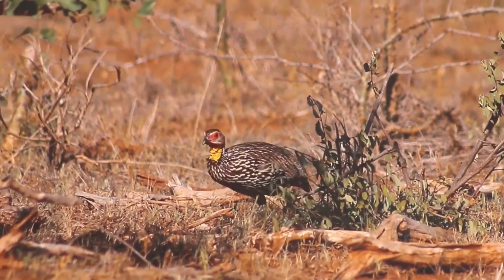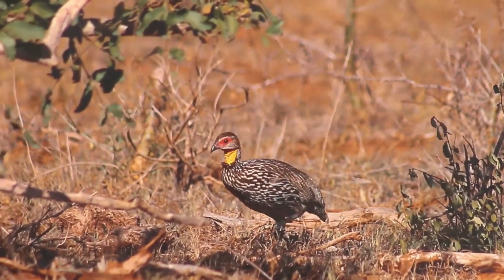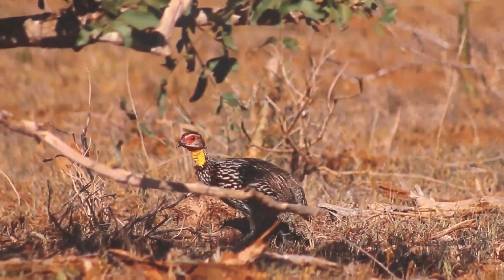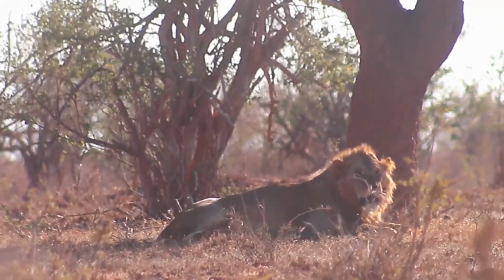Secondly, I try and do a ton of research on the area that I'm going to. So if I'm going to the Tsavo East National Park, I will try and find more information about where to find the lions, where to find the cheetahs.